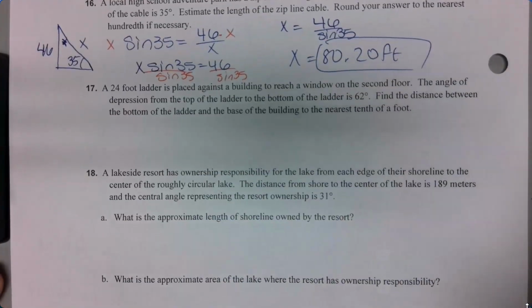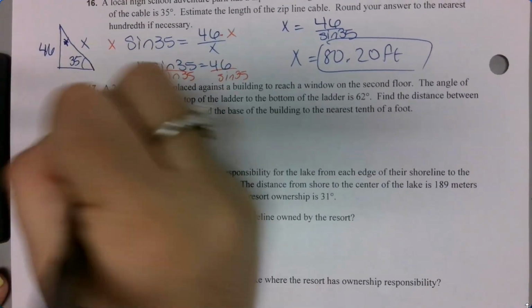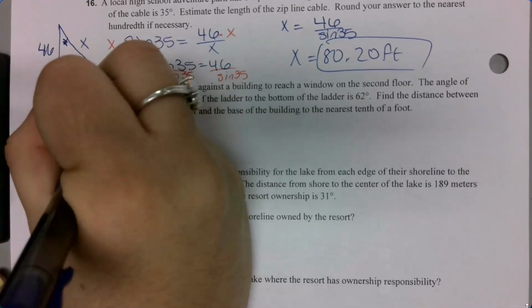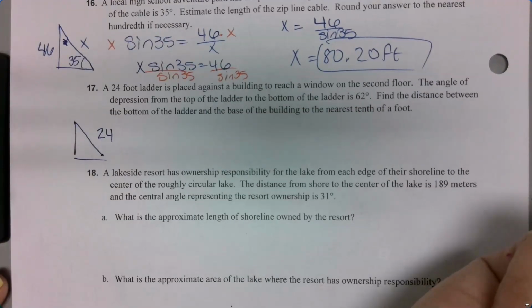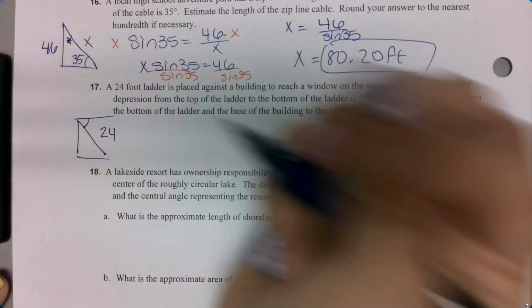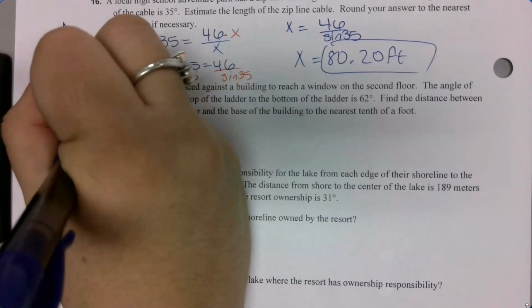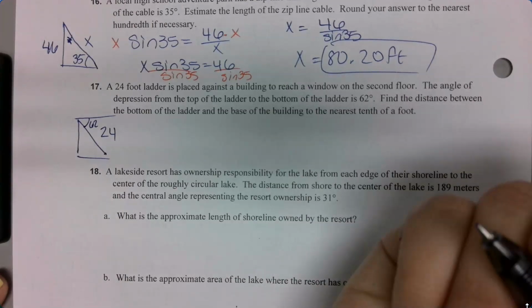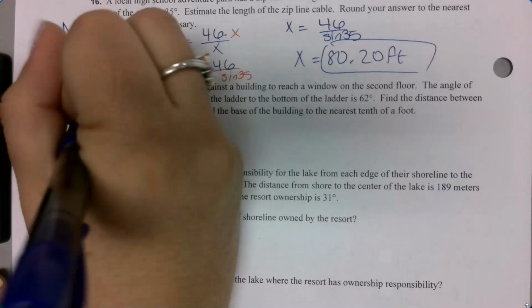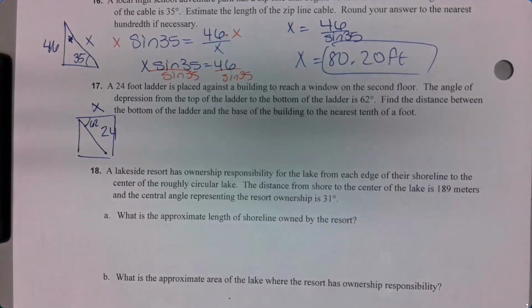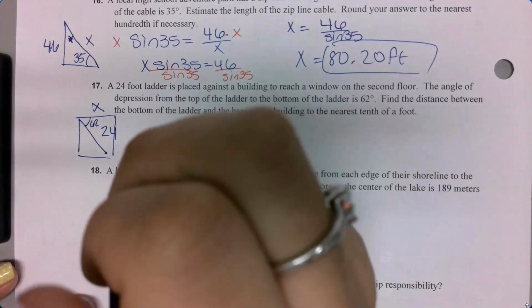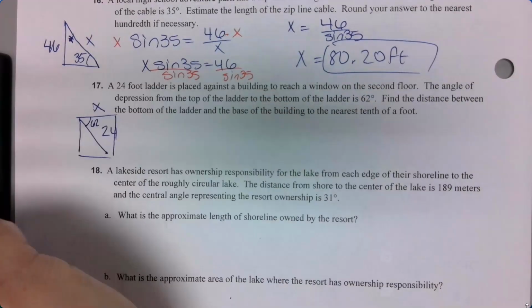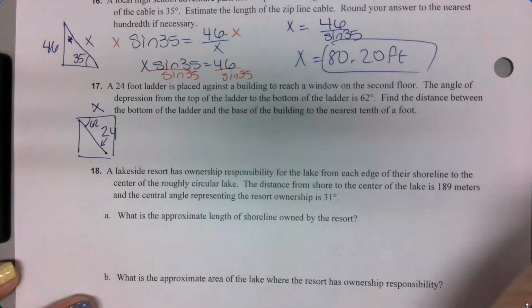Number 17 says a 24-foot ladder is placed against a building. So, like that. The angle of depression, so looking down, it's 62. What is the distance of the bottom of the ladder to the base of the building? So, I'm looking for the horizontal amount right here. 24 is this number right here, the hypotenuse.